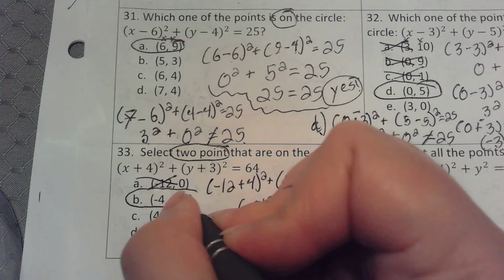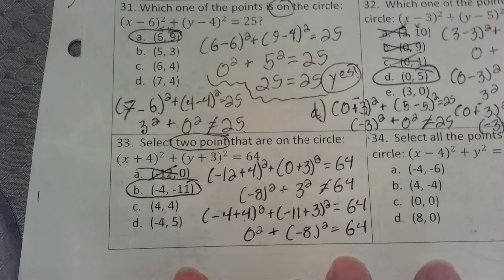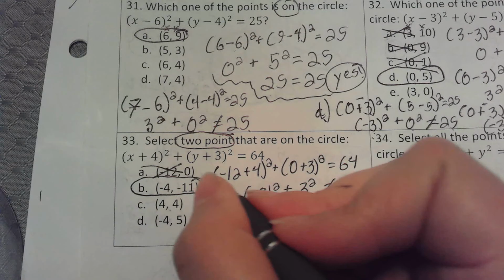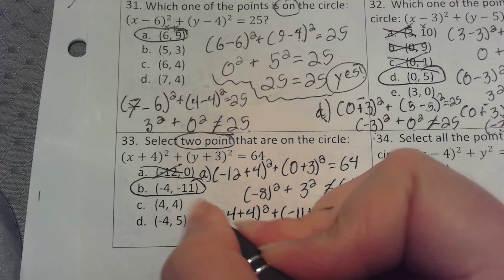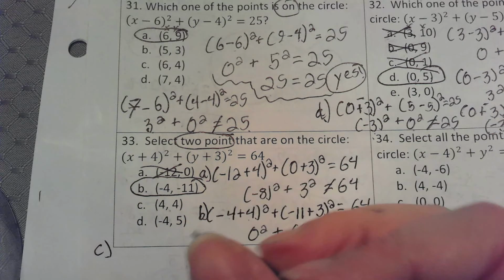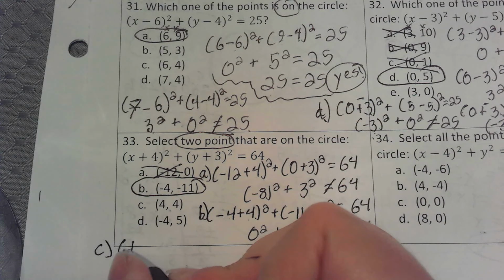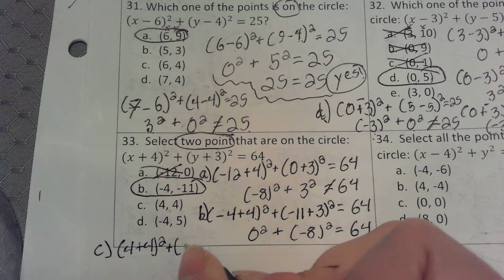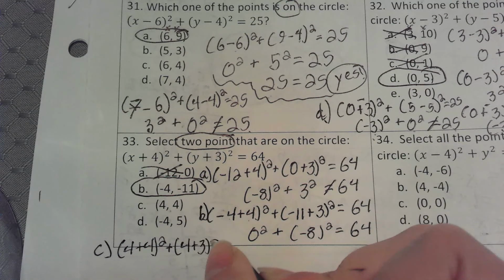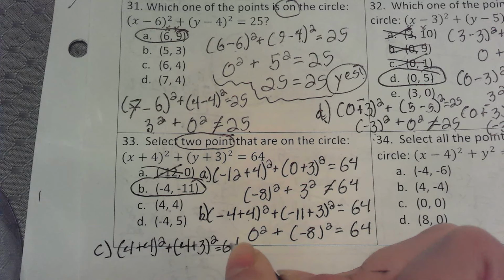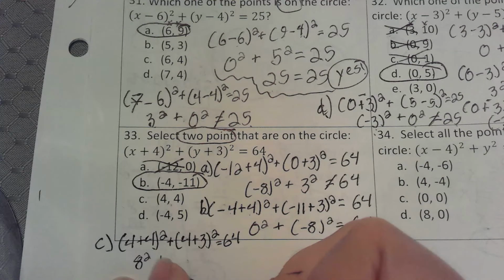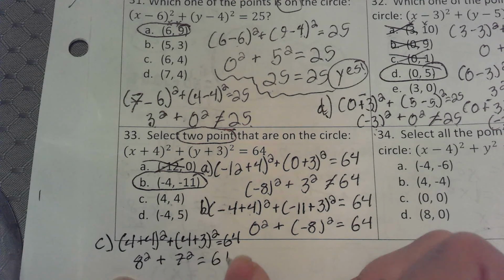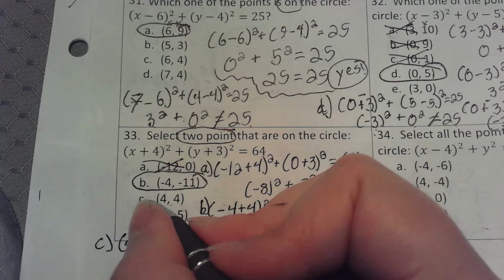We have B. We have to get 2 points. So we're going to have to find another one. So I'm going to go with C. This is A, this is B, this is C. So I'm going to have to go 4 plus 4 squared plus 4 plus 3 squared is equal to 64. 8 squared plus 7 squared is not equal to 64. Okay, so that's a no.